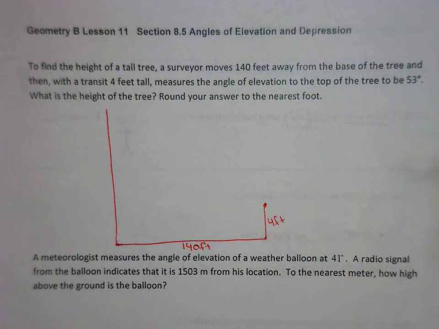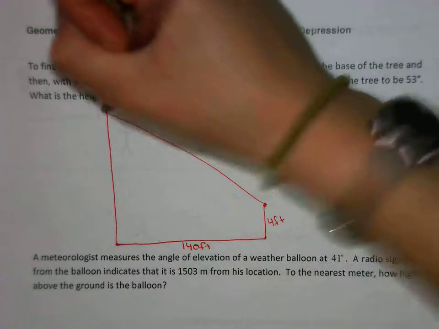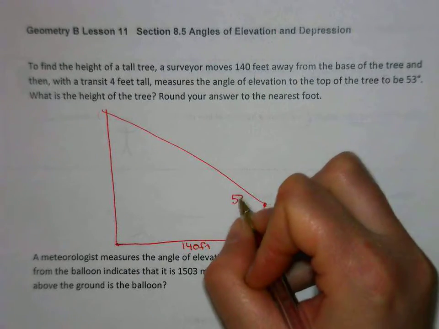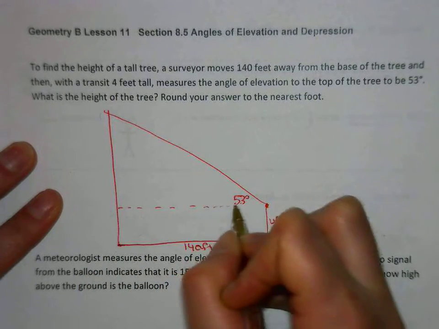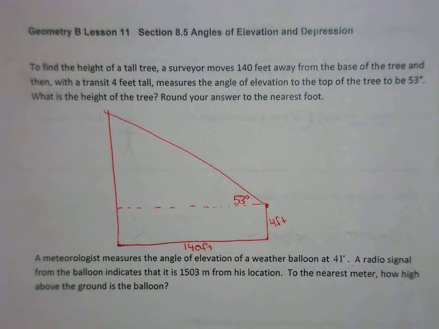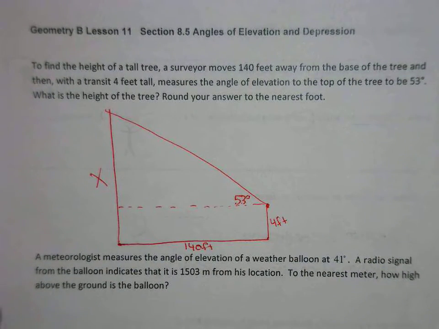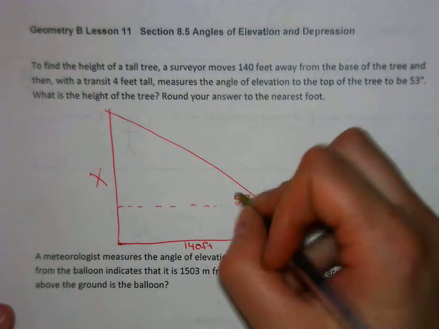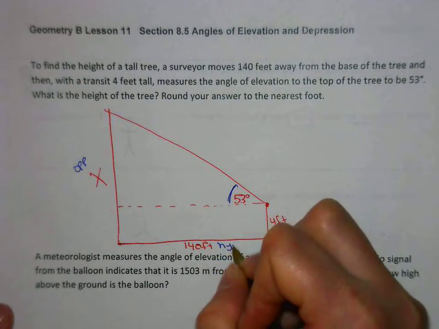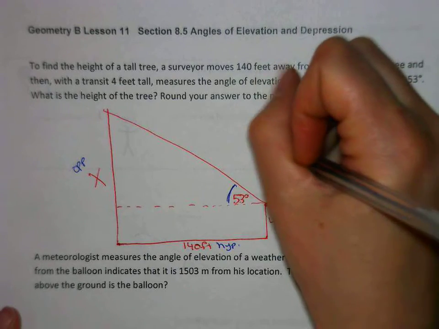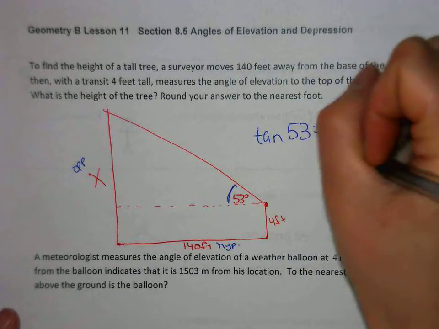We want the measure of the angle. When he's standing up here, he's looking up at the tree, and the angle he forms is a 53-degree angle. So right now, his line of sight is there. What is the height of the tree? x. We are going to be working with this angle, working with the opposite and the adjacent. So the tangent of 53 equals x over 140.